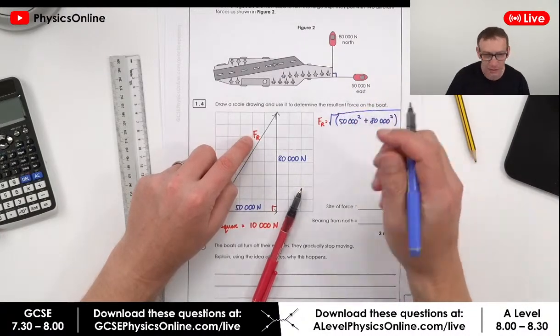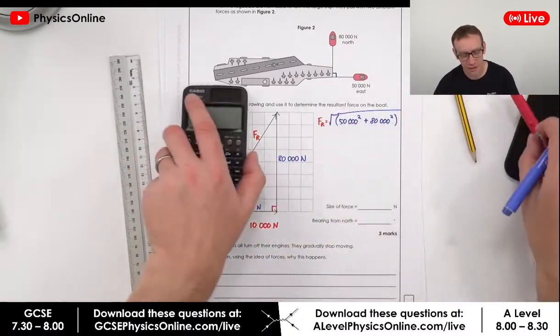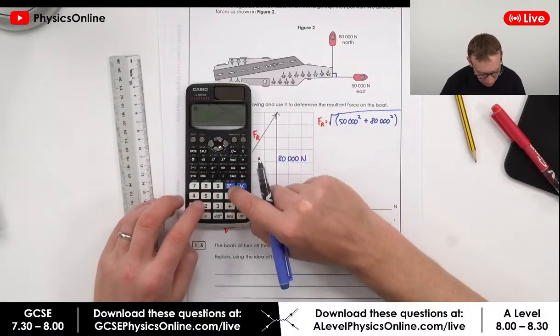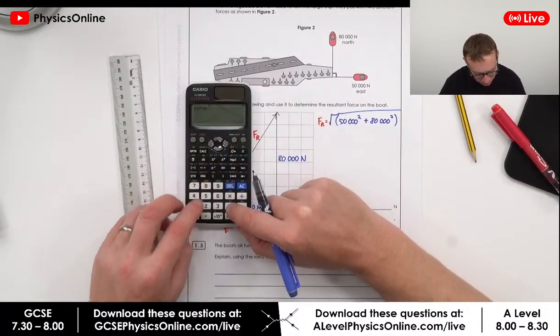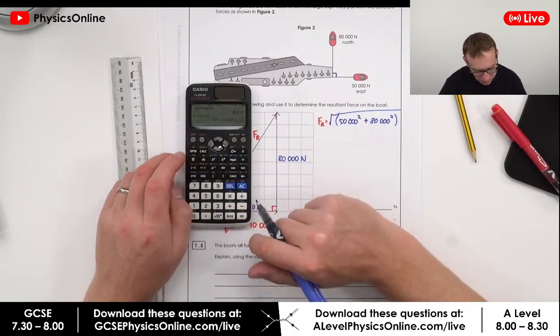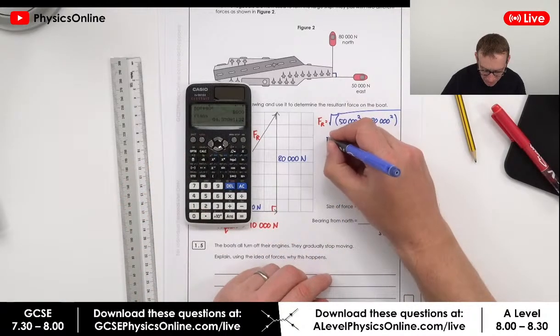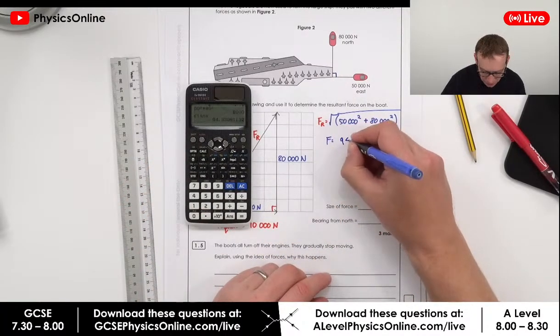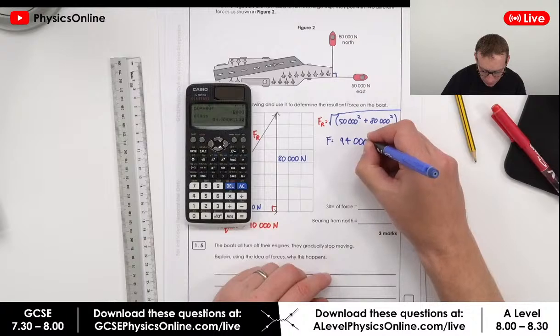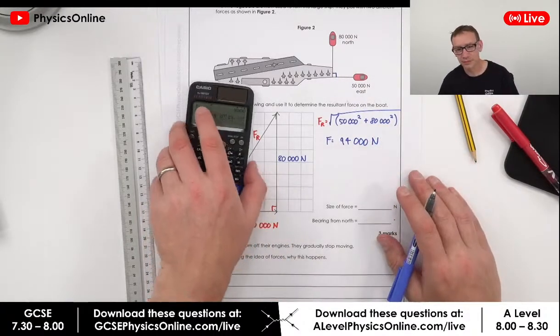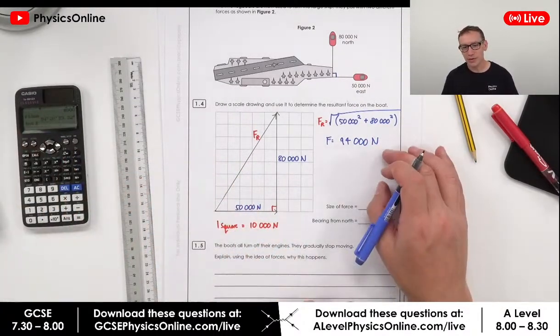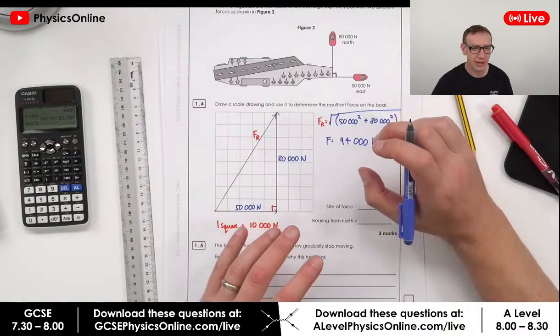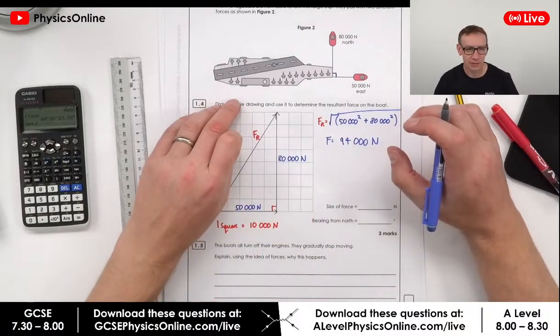Okay, so that is, I think, the best mathematical way of doing that. So I'm just going to do 50 squared plus 80 squared, square root that, and that means this is equal to about 94,000 newtons.